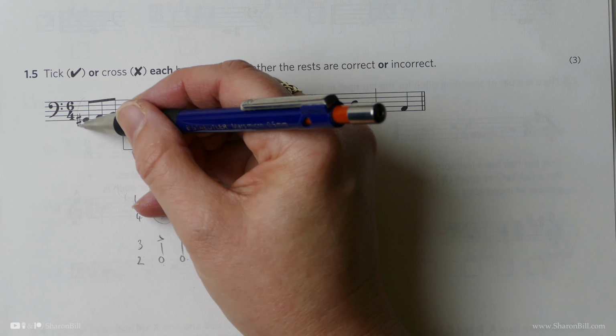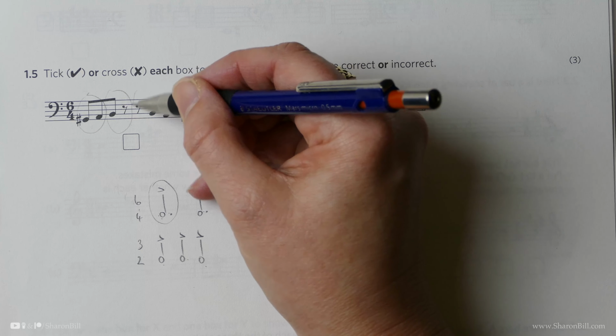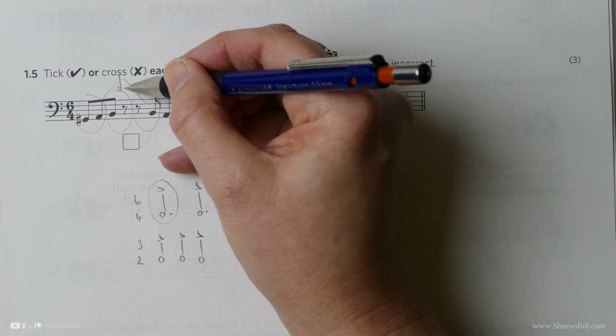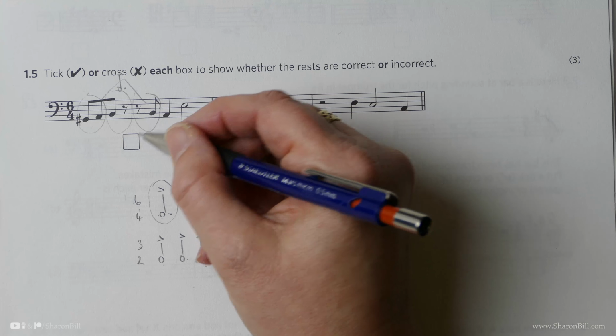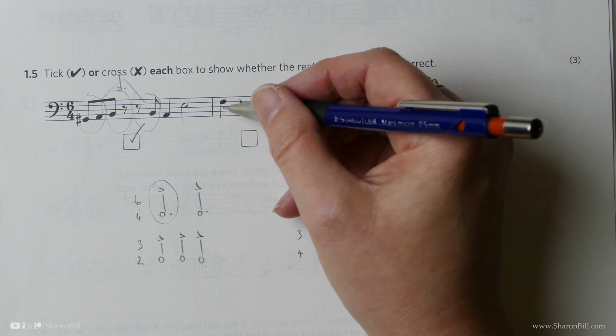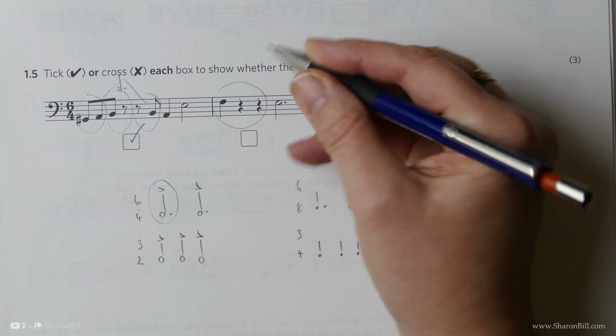So there is 1 crochet beat, there is 2 crochet beats, there is 3 crochet beats, which gives us our first dotted minim. So that's correct. And then here we can see 1, 2, 3. That's correct.